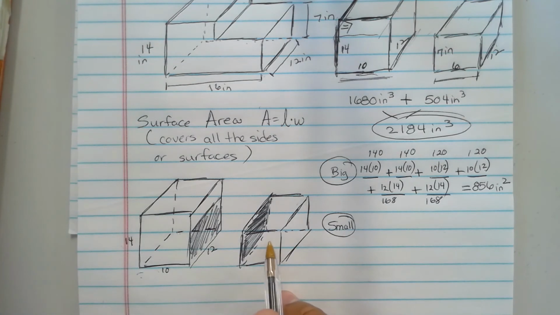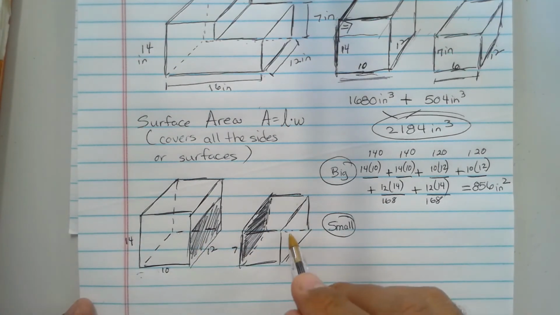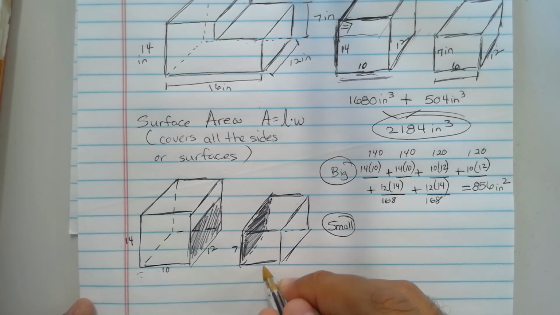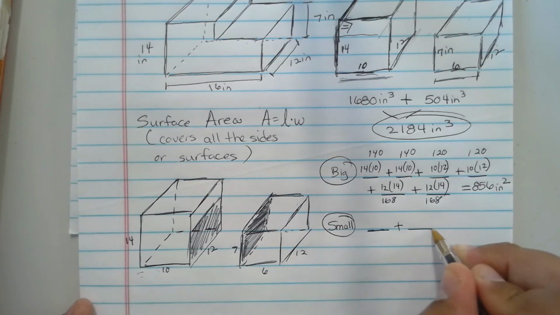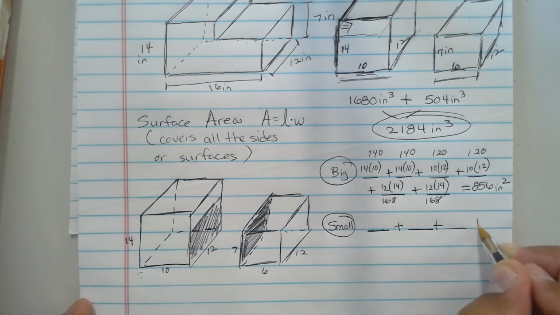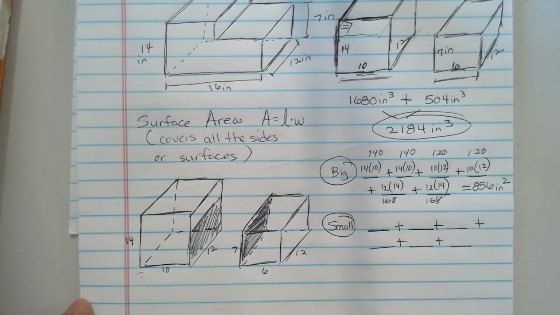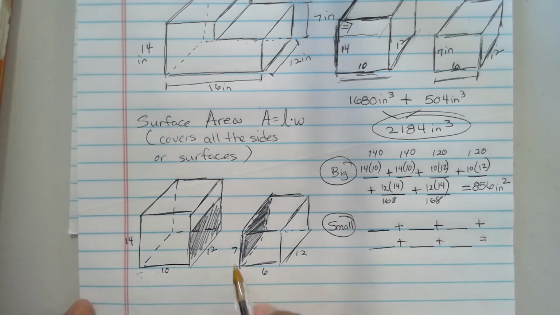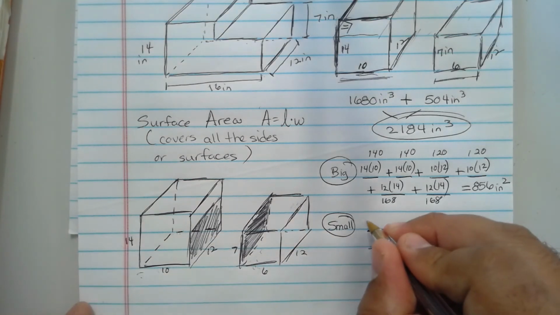Again, how many sides does the smaller one have? 6. So look, 1, 2, 3, 4, 5, and 6. So again, we have the front and the back, right? That's 7 and 6.